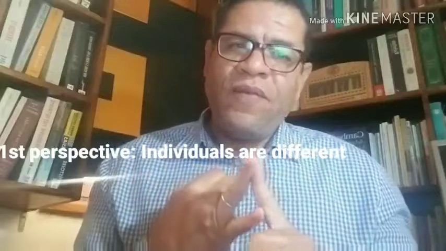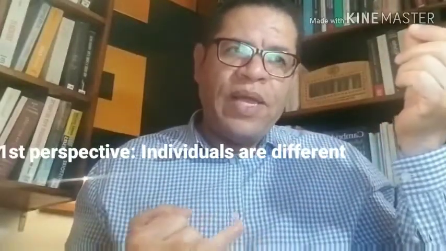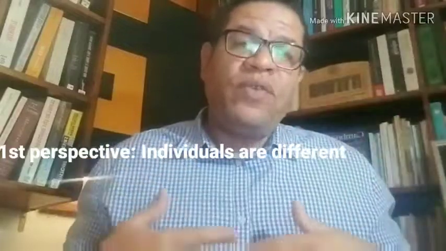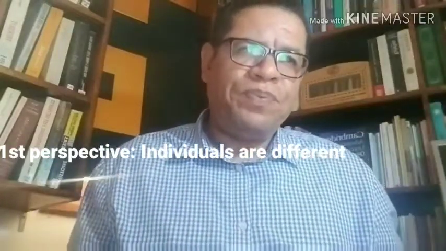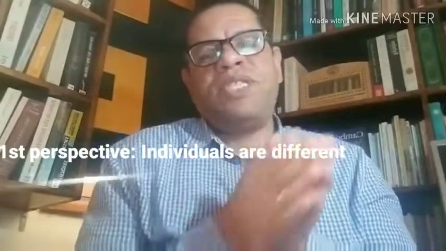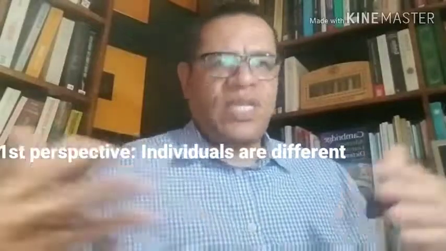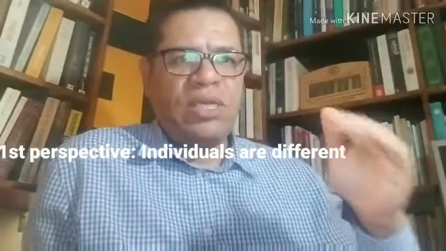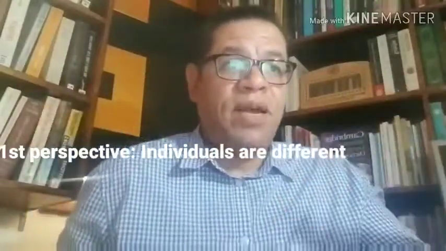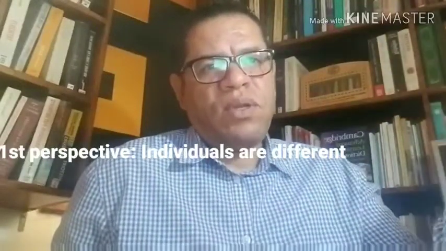They have different cognitive texture. They have also different affective composition. And because of these differences, of course, they have different perceptions of the world around them, including whatever they are exposed to, including more particularly the media. So the way they make sense of the media differs, or the way we make sense of the media differs from person to person.